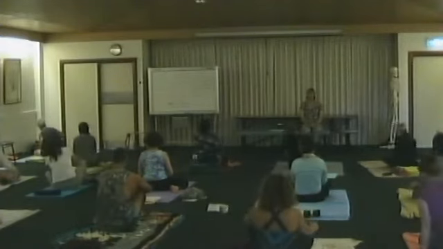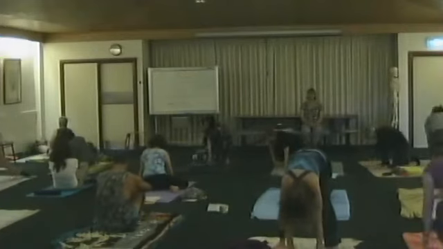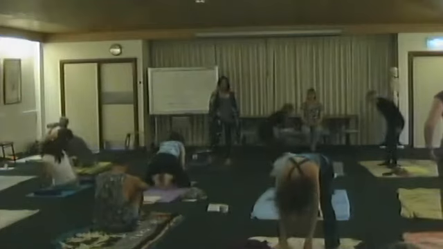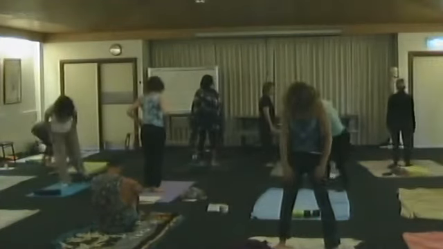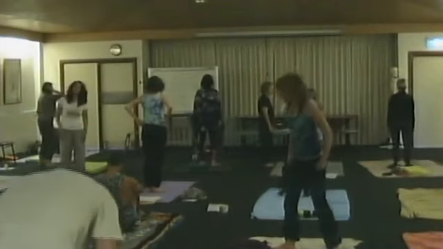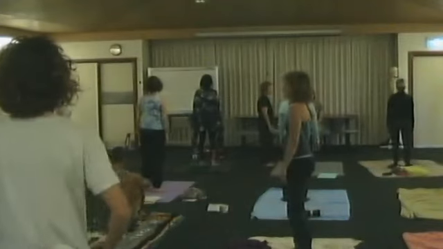Find a way to come up to standing. And stay within yourself for the moment. So you check in just on just yourself. So that might mean keeping your eyes shut or not. You can go inward without shutting your eyes.